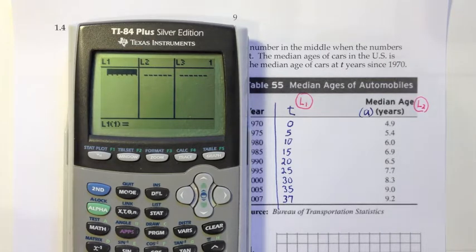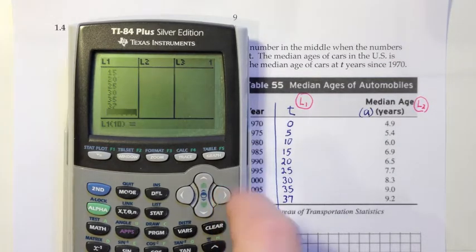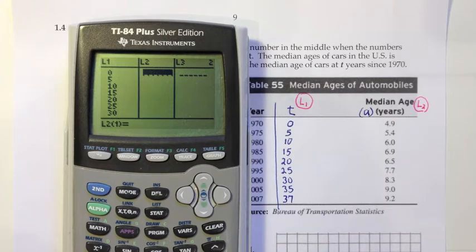And now we can enter our values of T, so 0, 5, 10, etc. And then moving over into L2, we'll enter the values of A.